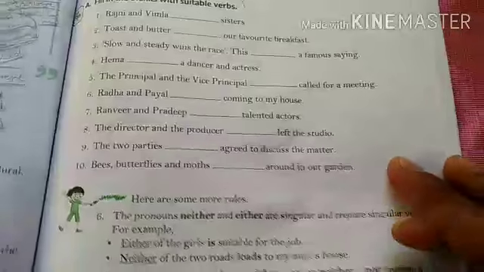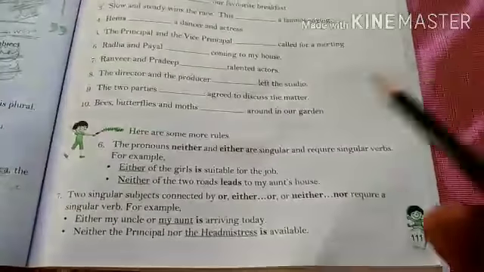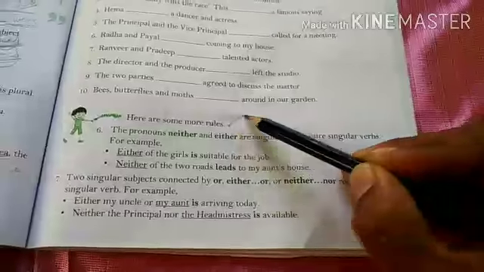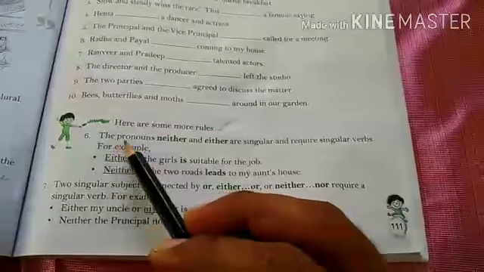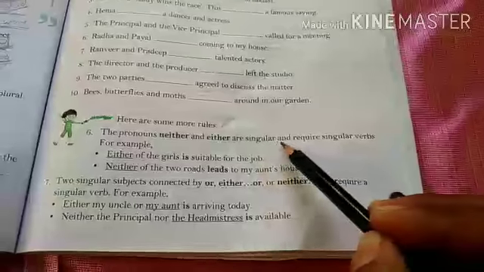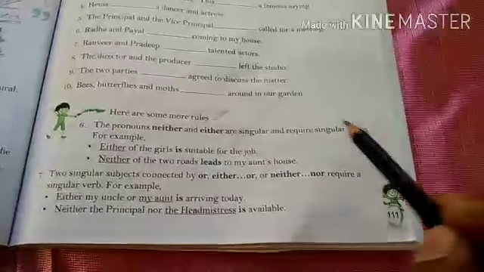Now we will move ahead with some more rules to understand about the use of correct forms of verbs with the number of subjects. Like the pronouns either and neither are singular and require singular verbs.